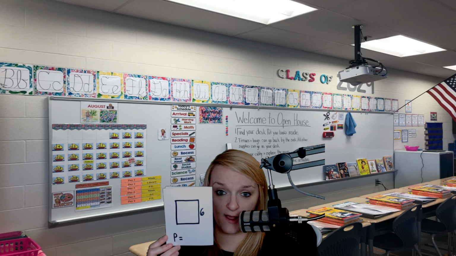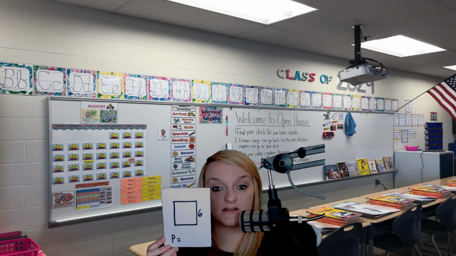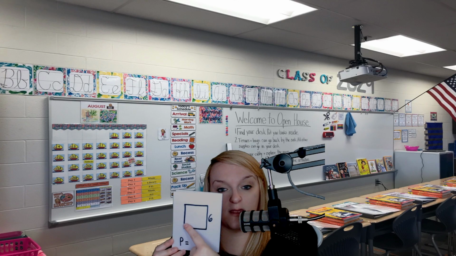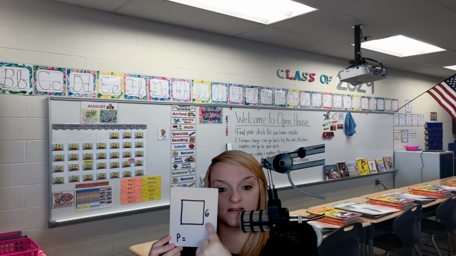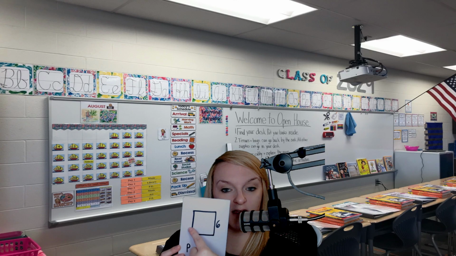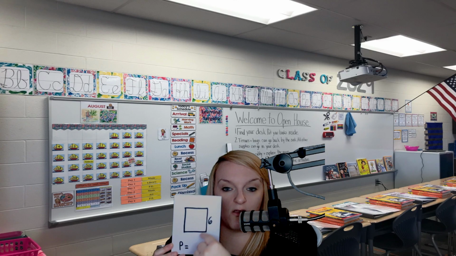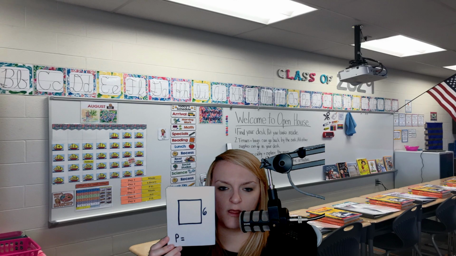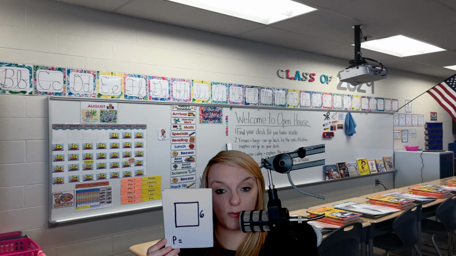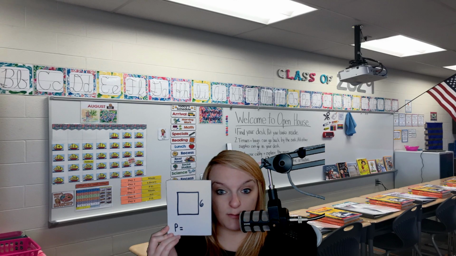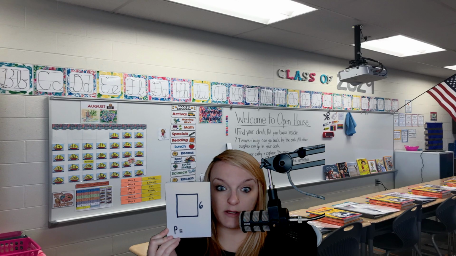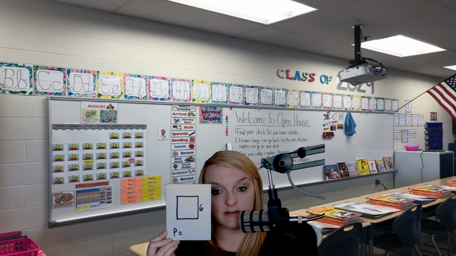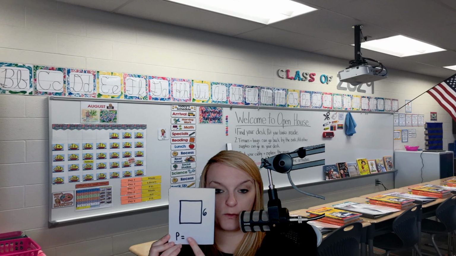You may have figured out that a square means all sides are the same. So if this side is 6, then this side is 6, and this side is 6, and this side is 6. They're all the same. Now, if you know your multiplication facts, squares make things easy, because instead of going 6 plus 6 plus 6 plus 6, you can do 6 times 4 sides. 6 times 4 is 24. So my perimeter would be 24.